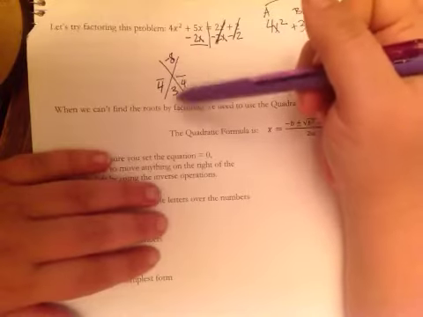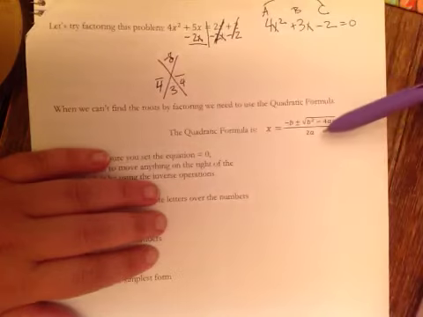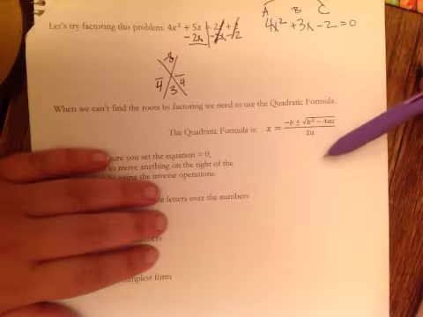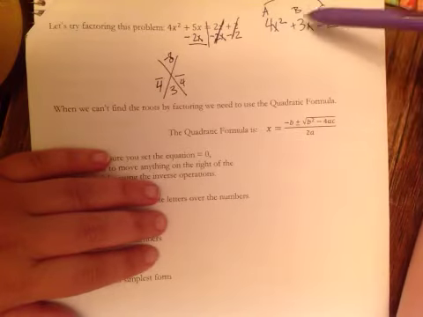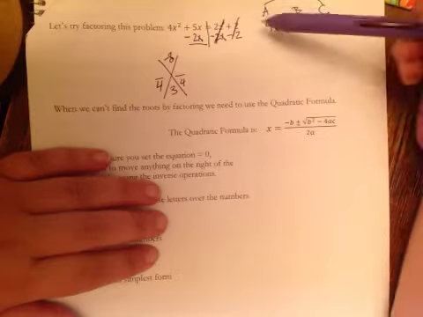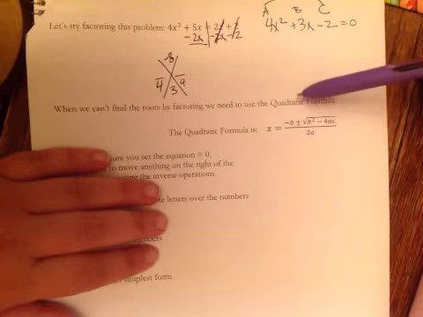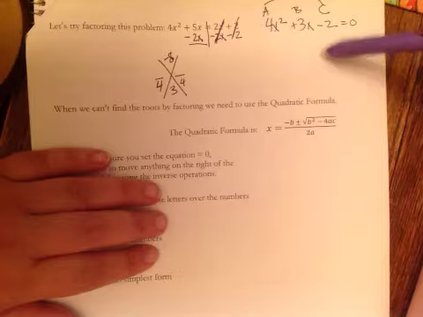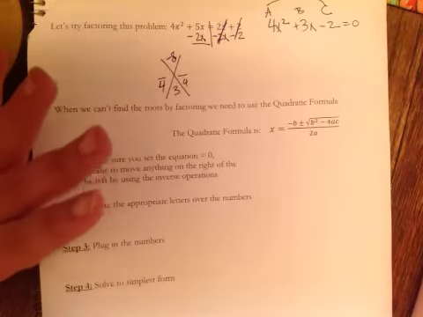So sometimes when this happens, what you're going to do is you're going to use the quadratic formula. And it's super important that you have your A, B, and C equal to 0. As long as you're equal to 0, you can factor and or use the quadratic formula or completing the square or whatever else I'm going to teach you.